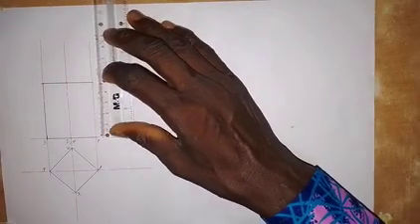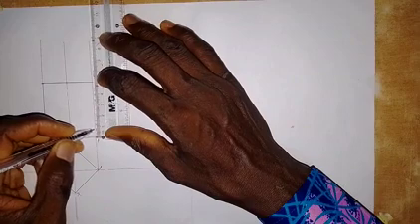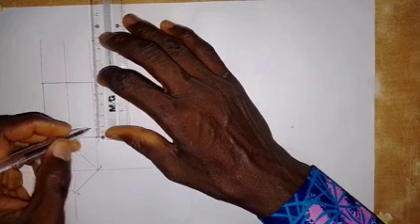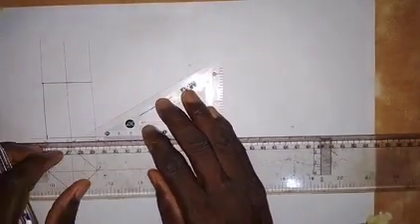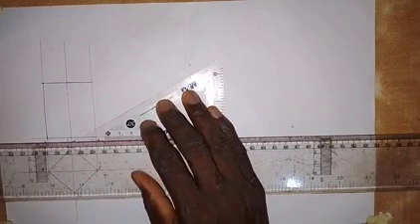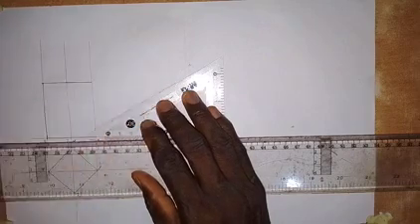Now what we need to do is to construct this part that we have here. For us to construct this part, we have that the distance from here to here is 8, and from here to here is 35. I will first of all take a measurement of 8 millimeters from this point up. So this is 8 millimeters here. Then I'm going to take my 30 degrees set square, putting it at this point where we have this 8. Then I'm going to draw a line in this direction.